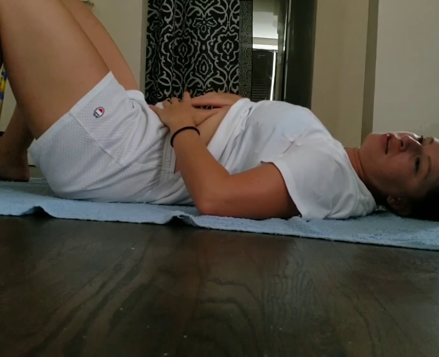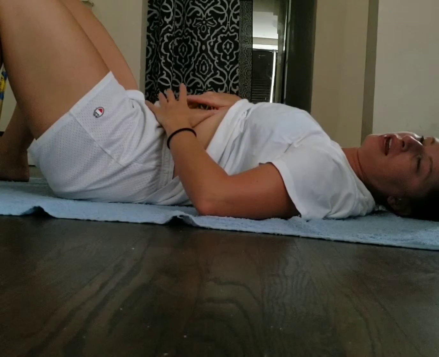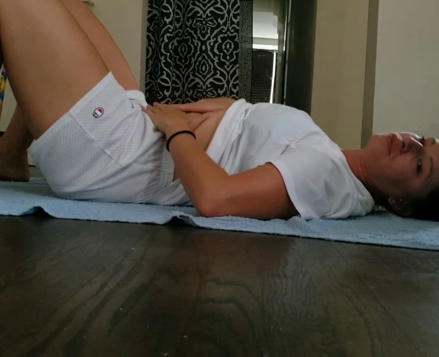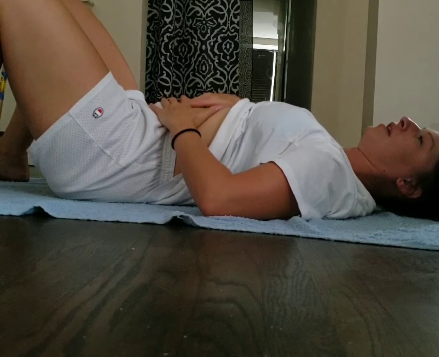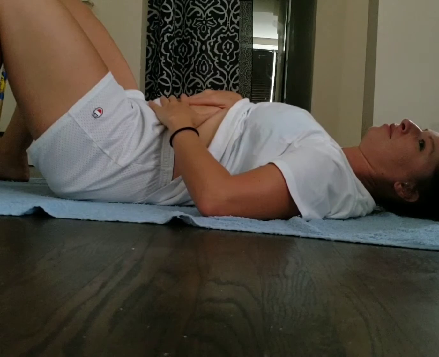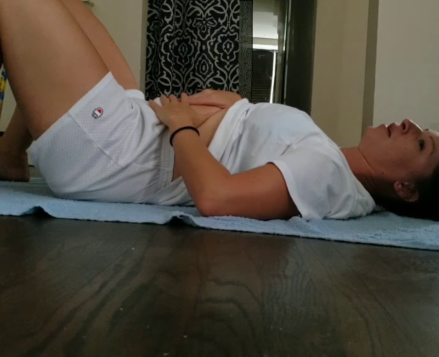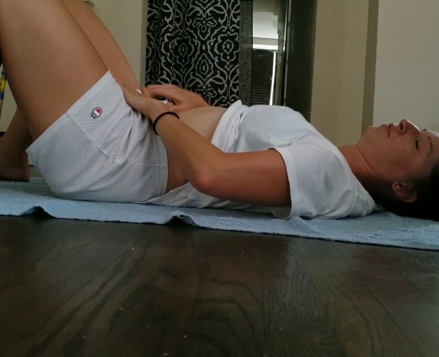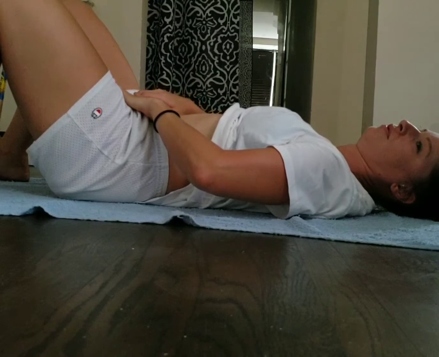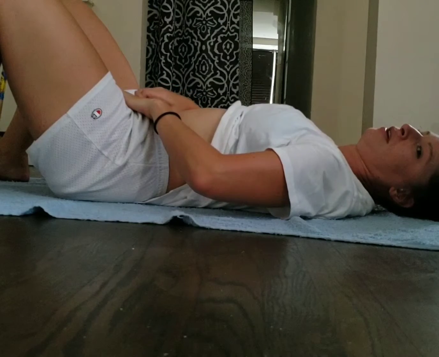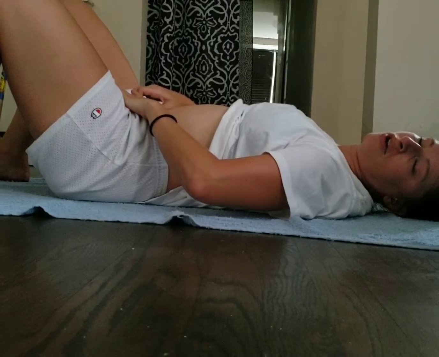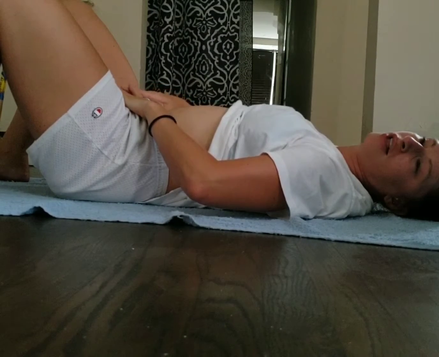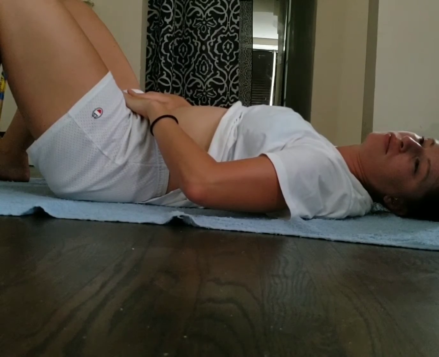Now you're going to take a deep breath in, and as you breathe in, don't let your stomach push your hands up, okay? So you're going to take a deep breath in, and then as you breathe out, you're going to push down. Now leave your hand down around your belly button and take another deep breath in while not allowing your stomach to push your hands up.